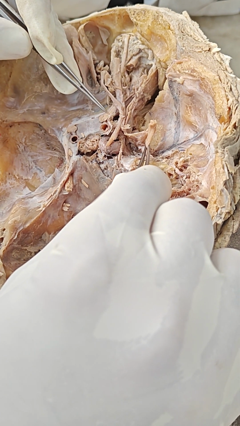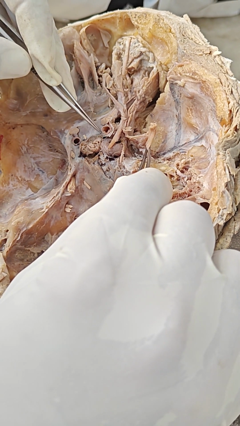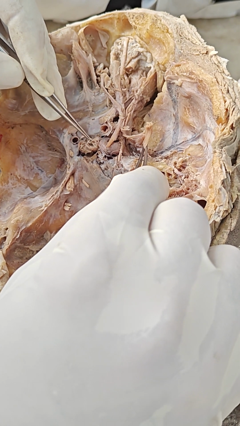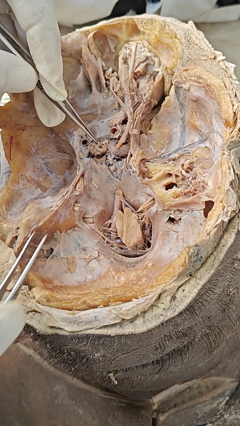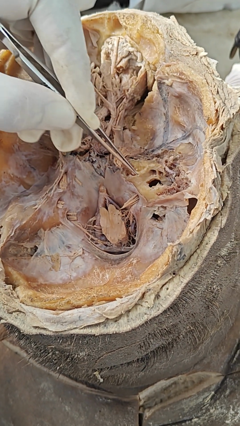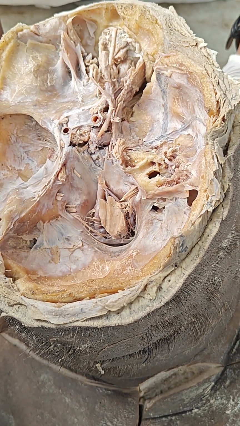This is the optic nerve. This is the hypophyseal fossa, and this is the infundibular stalk of the pituitary gland. And here we have already dissected the ear, but we will not discuss it right now.